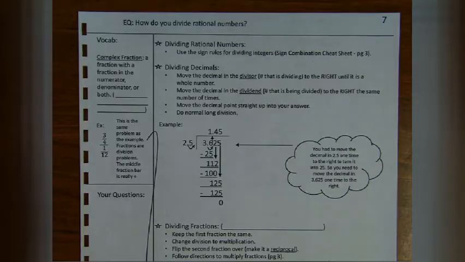Hey Tigers, we're going to go over page 7 today. We are talking about dividing rational numbers. So today our essential question is, how do you divide rational numbers? Basically what we're going to be talking about is how to divide with decimals and how to divide with fractions.